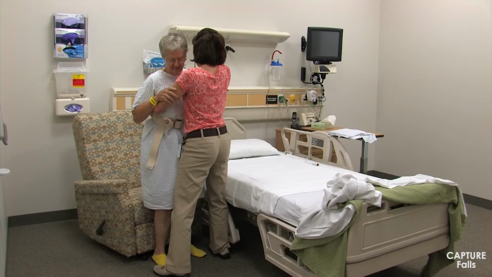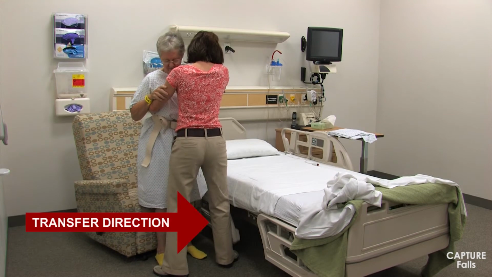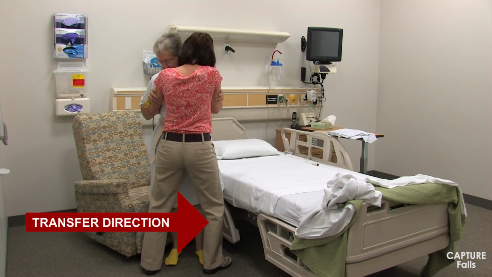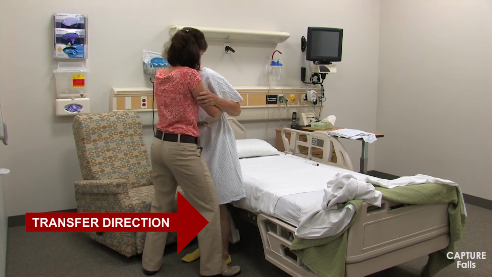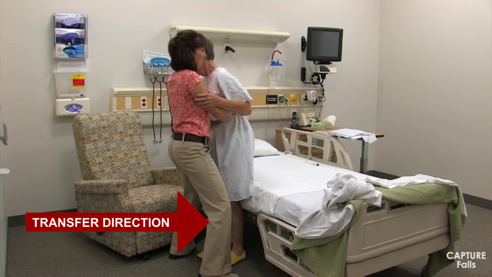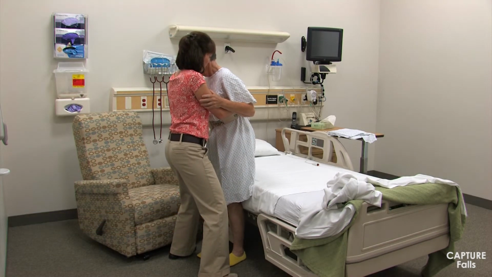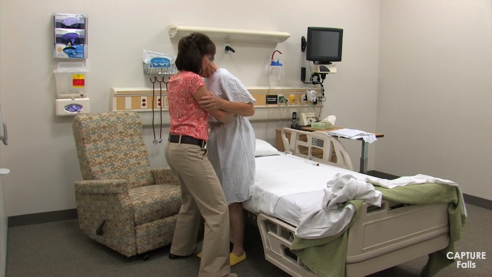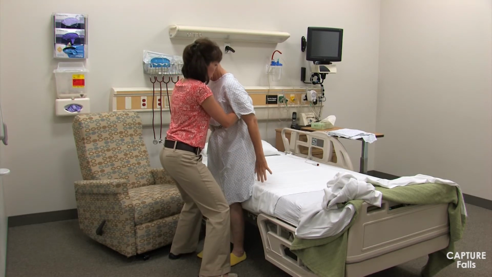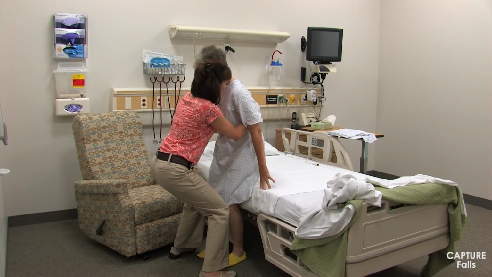If the patient has one leg that is stronger than the other, it is helpful to have the patient transfer towards their stronger leg. For example, if the patient has right-sided hemiparesis following a stroke, ideally the bed that the patient is transferring toward is on their left side. The transfer will be easier if you transfer towards the patient's strong side, and thus safer for you and the patient.